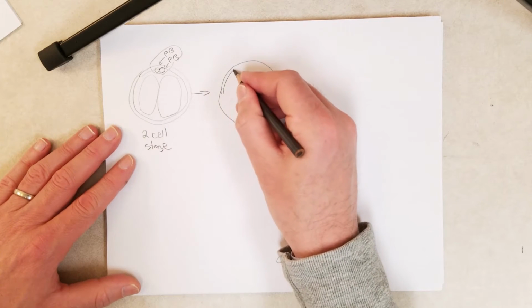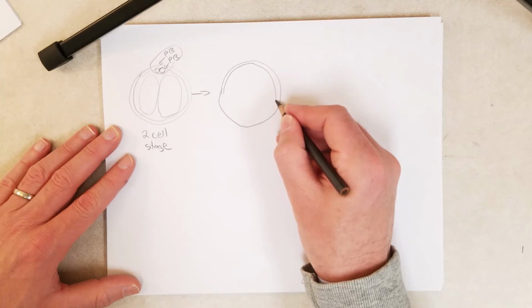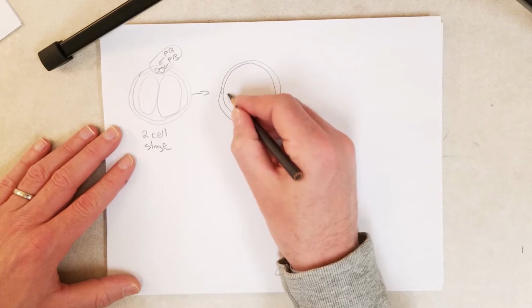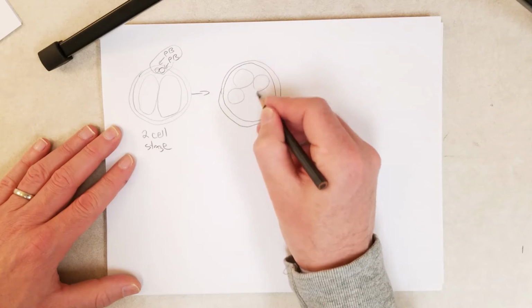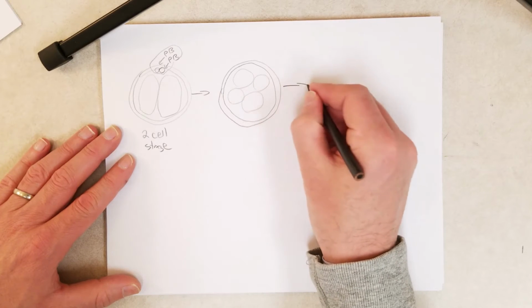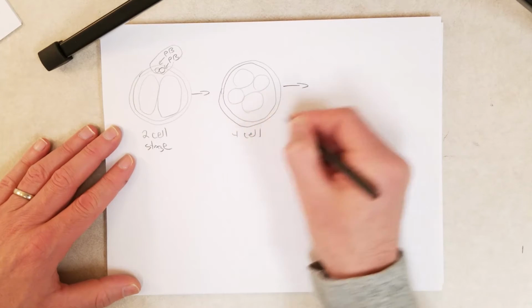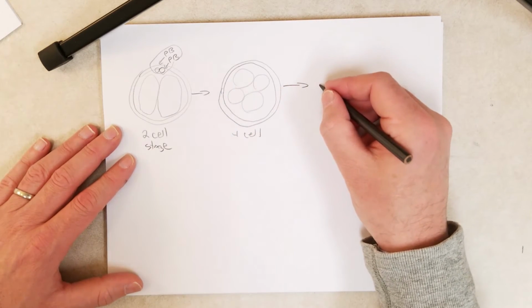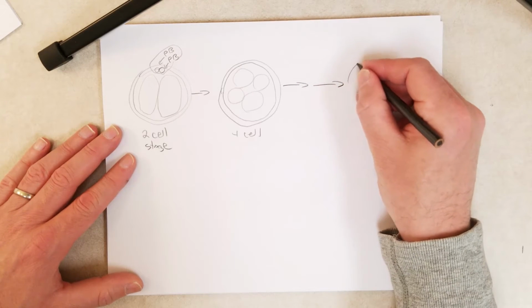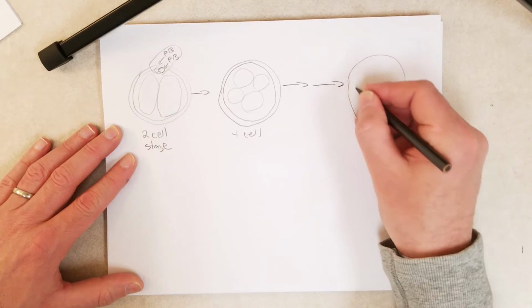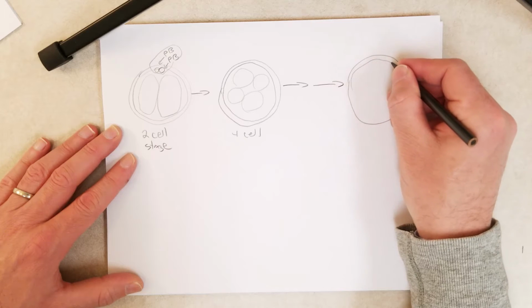Okay, so another cleavage event gives us the 4-cell stage. Another one will give us the 8-cell stage. Then another one will give us the 16-cell stage.